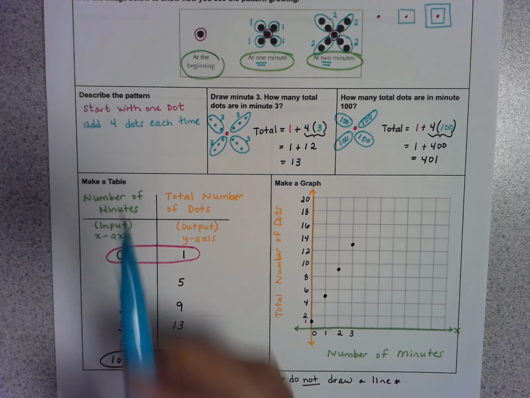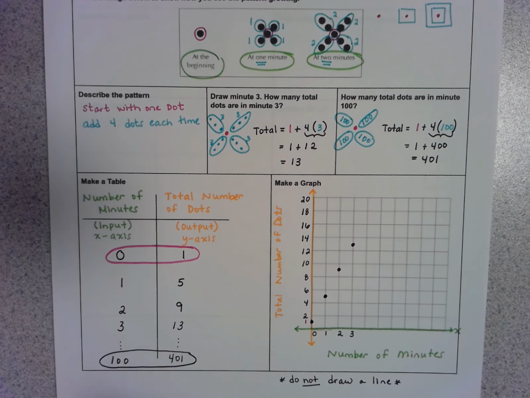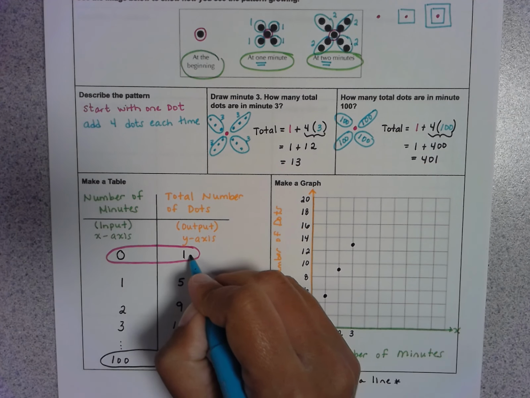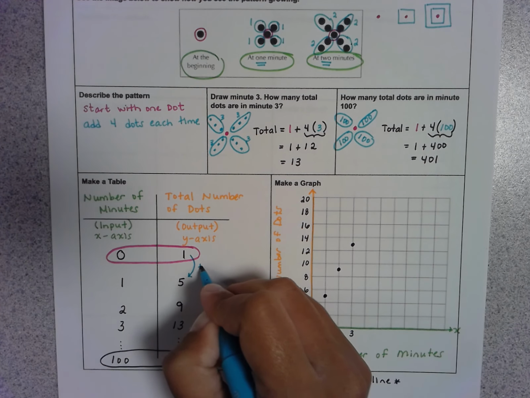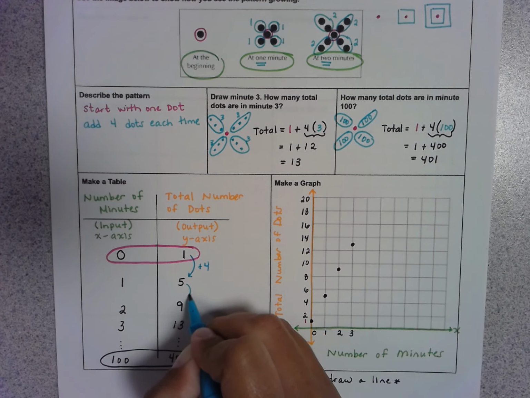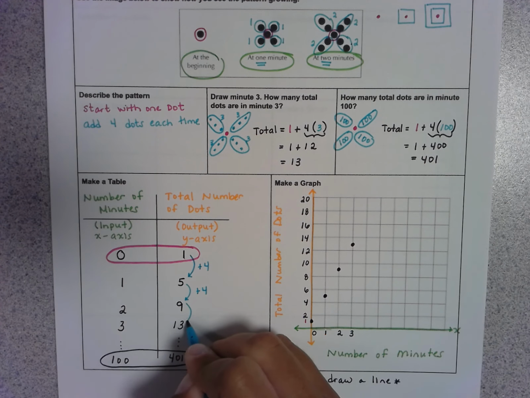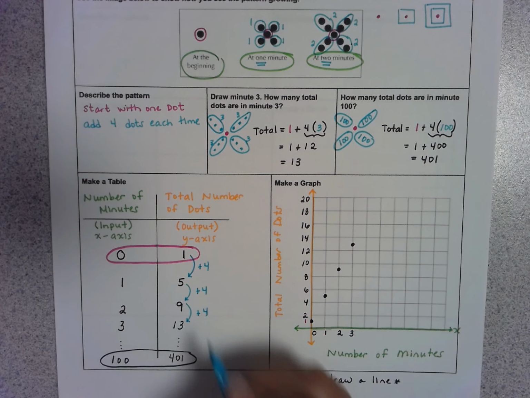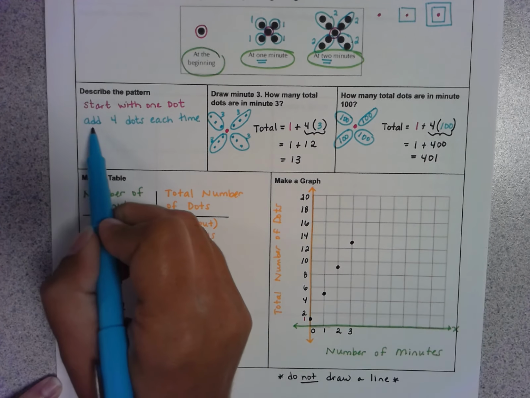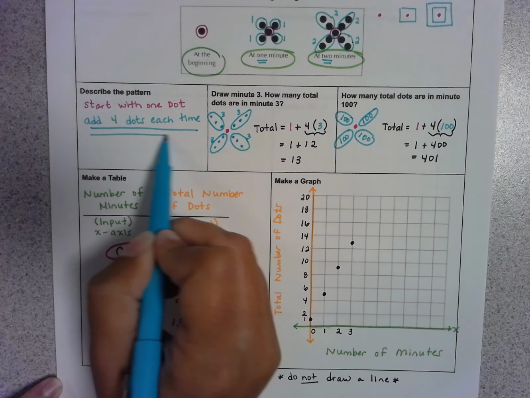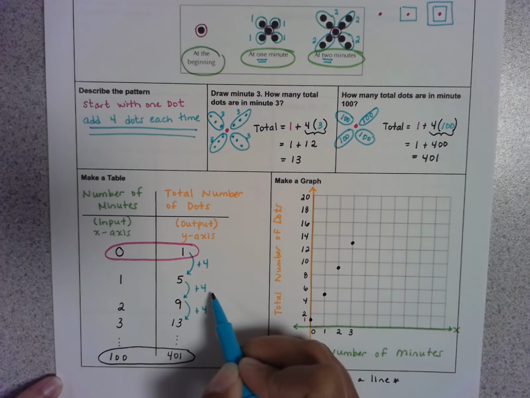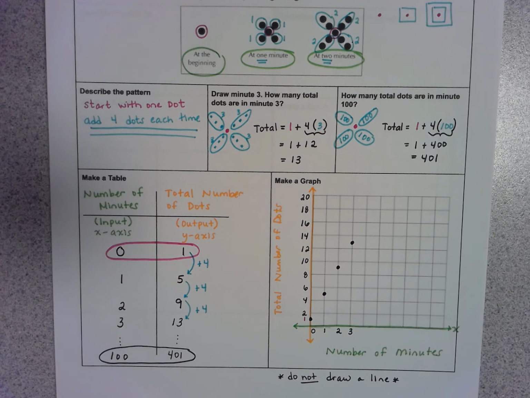We also said we added 4 dots each time. Now if we look at the table, to go from 1 to 5, we add 4. To go from 5 to 9, we add 4. To go from 9 to 13, we add 4. So this idea of adding 4 dots each time shows up in the table as well when we look at the pattern.